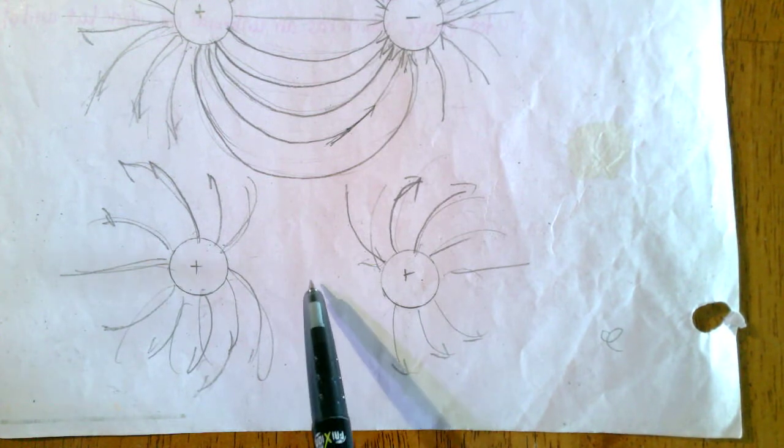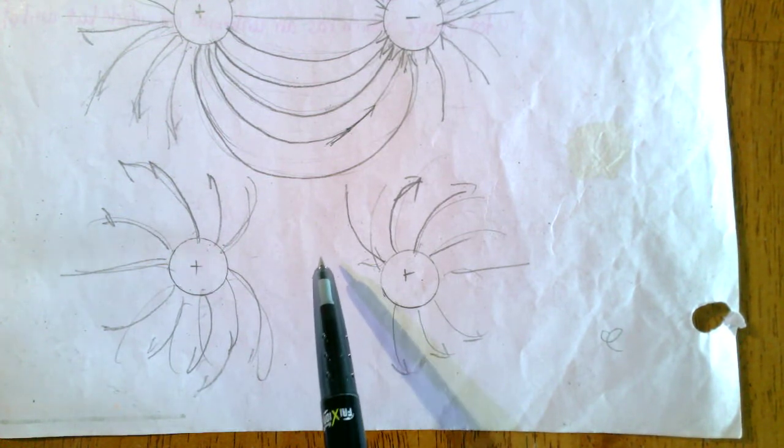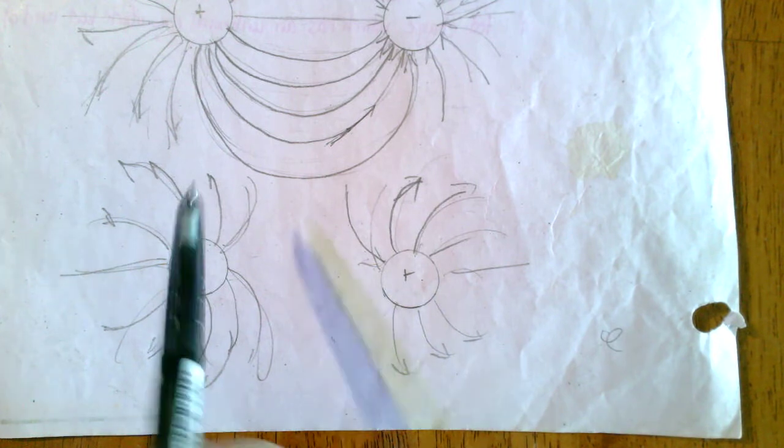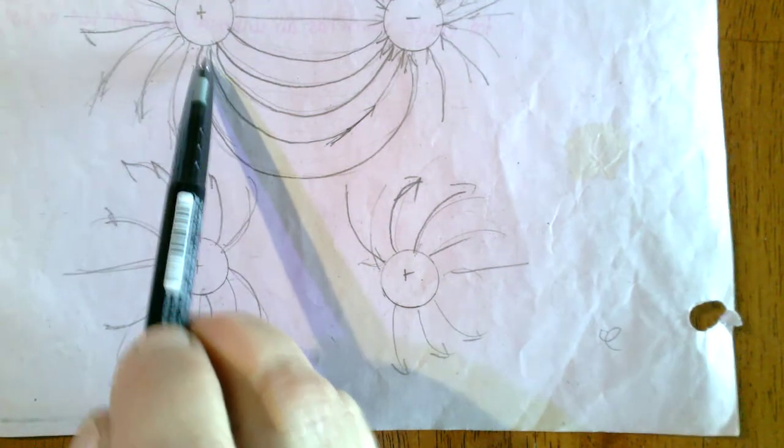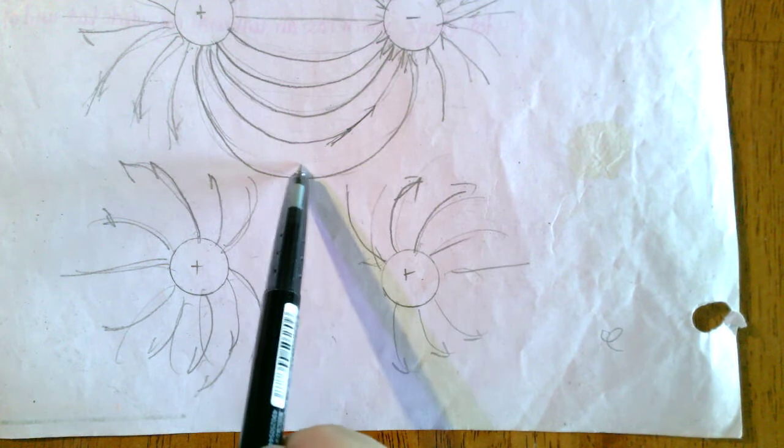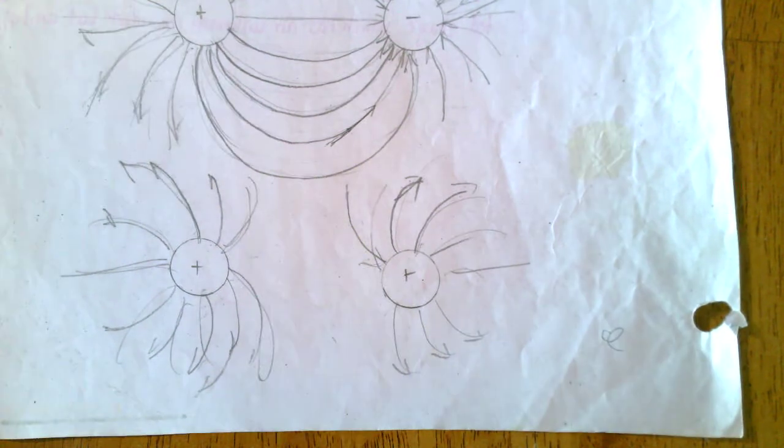It's kind of a no man's land in there. And again, the closer they are together, the stronger the field. So I have a really strong field right here. I have less of a strong field here. The farther away I go, the farther away the lines of force are going to get.